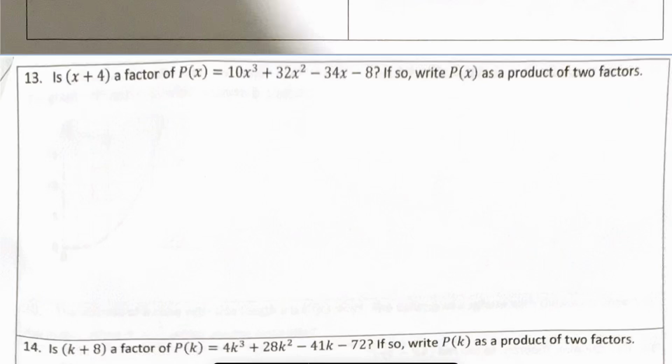Is x plus 4 a factor of p of x equals 10x cubed plus 32x squared minus 34x minus 8? If so, write p of x as a product of two factors. If it says "if so," that means you have to rewrite p of x as a product of two factors. So we can use synthetic division here, since we have a binomial and my a value is 1 with a degree of 1.